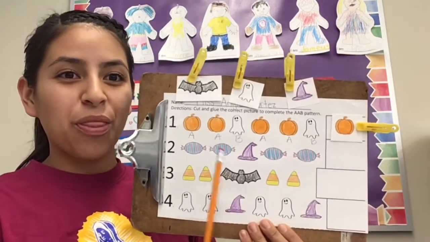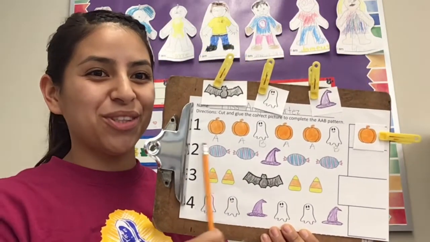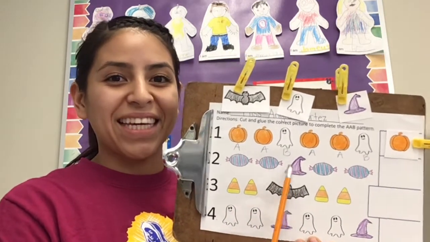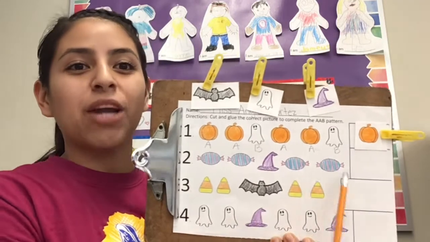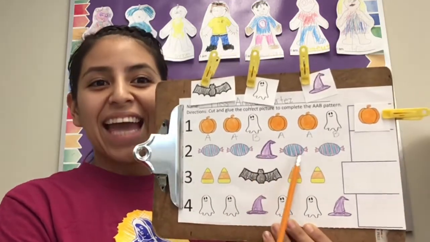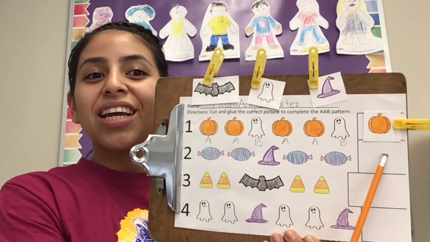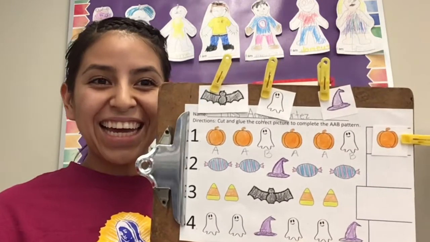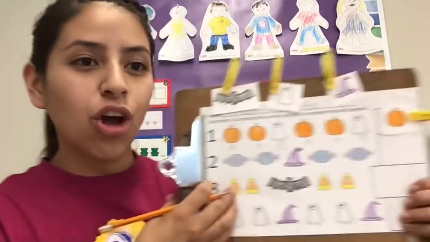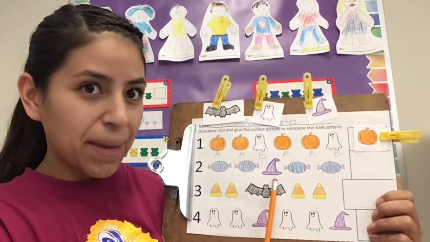That leaves us with 3 spooky patterns to go. And remember, we are working on AAB. So let's see, for this next pattern, we have candy, candy, witch's hat. Candy, candy, witch's hat, right? Good job. You just have to follow along and find that pattern. You could also use the AAB method that we just went over.